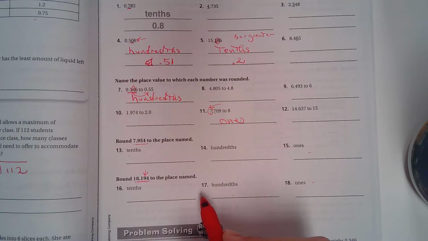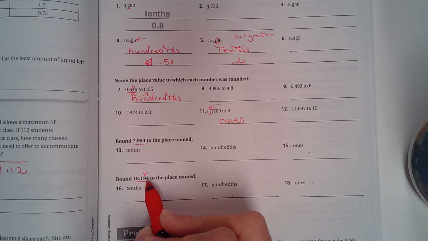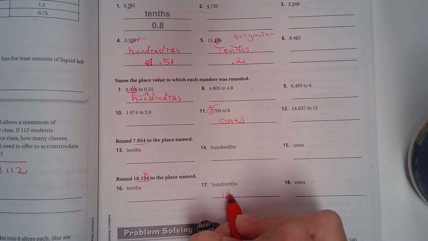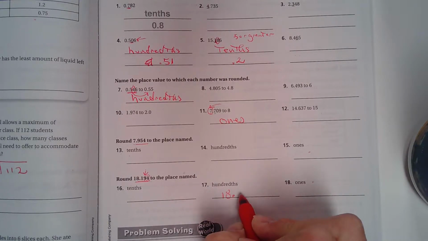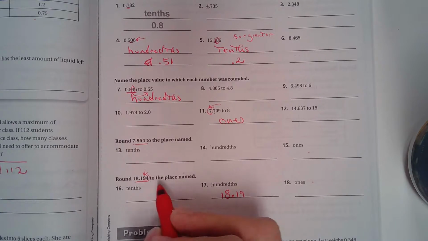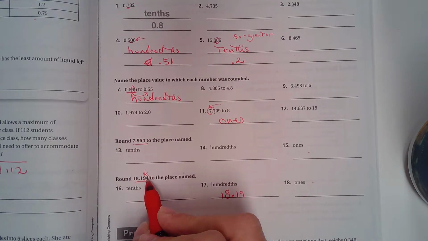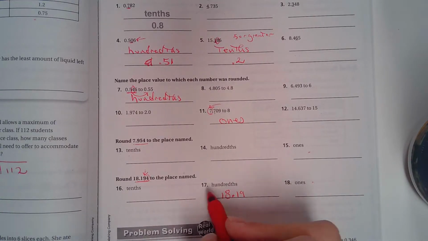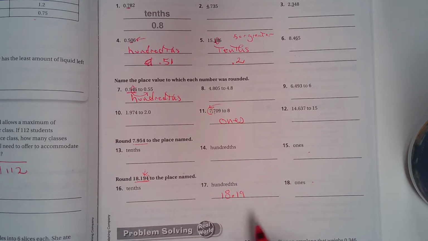Remember, when you round, is this 4 5 or larger? No, it's not. So in this case, it would stay the same. So it would be 18.19. The 9 wouldn't change because the number just to the right of 9 is not 5 or larger. So the 9 would stay the same. So that's rounding it to the hundredths place, which is where the 9 is. Okay?